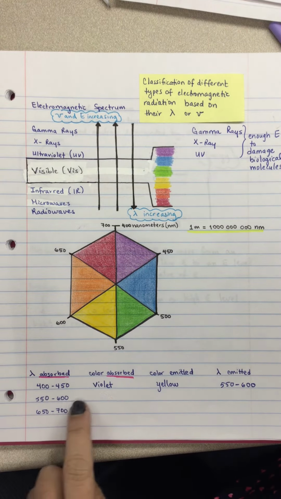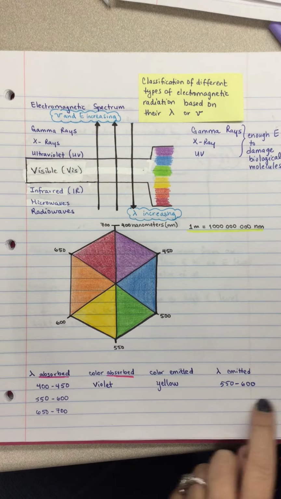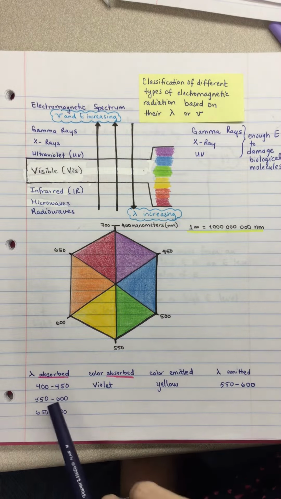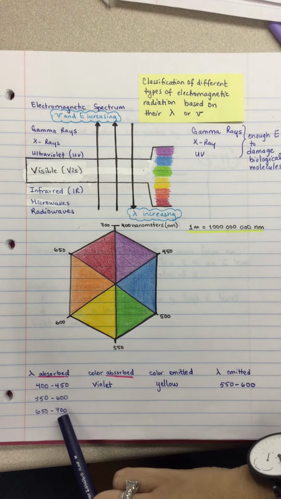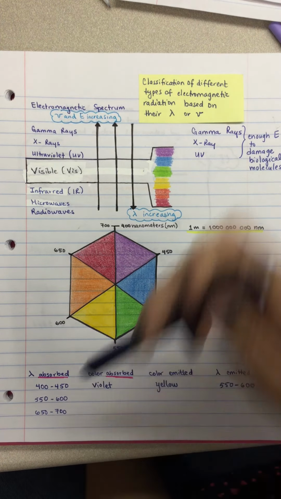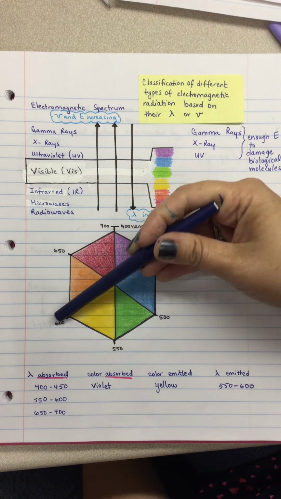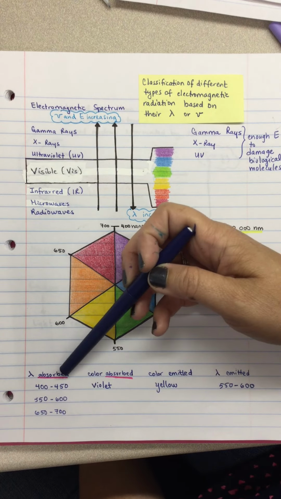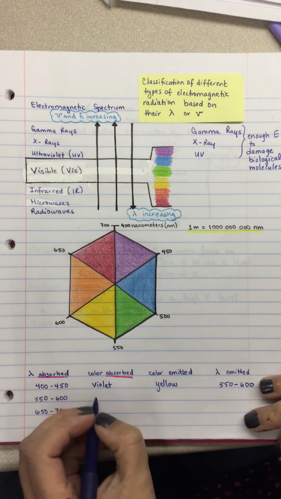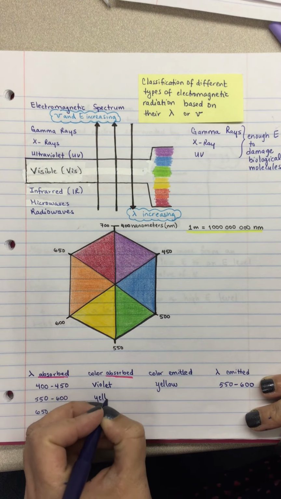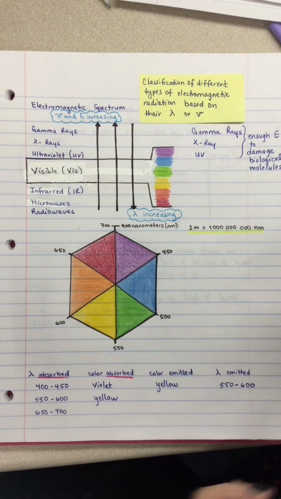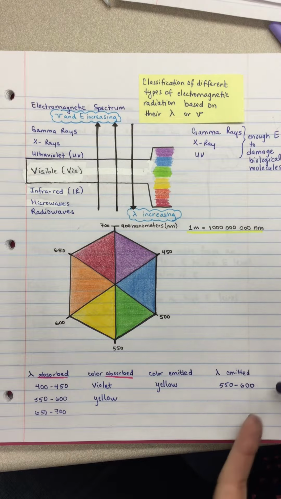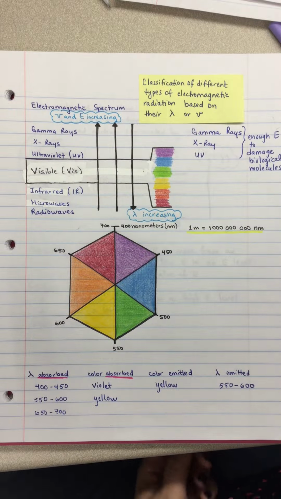And then I'm going to do the second one, just the color absorbed, and you can fill out the information that is missing, and then you can do the third one. For the second one, 550 to 600, that's what is being absorbed. 550 to 600 is this one right here. So the color being absorbed in that wavelength range is the yellow one. And now you can use that information to find the wavelength for the color that is being emitted, and then you can do 650 to 700.